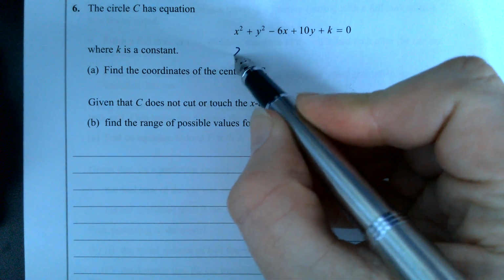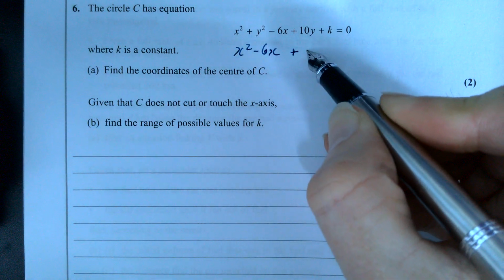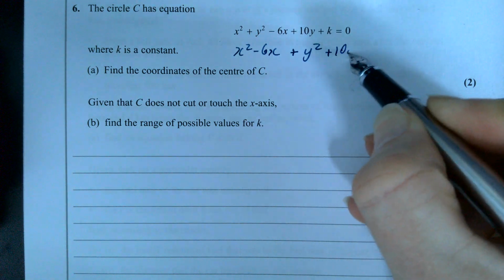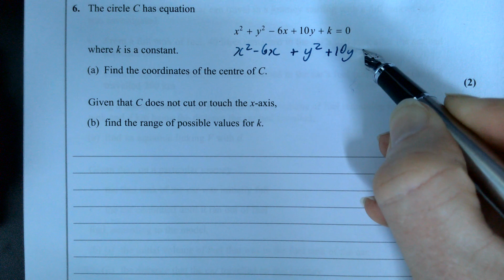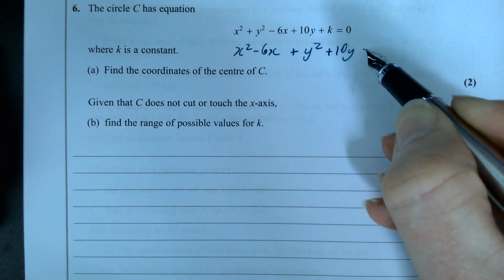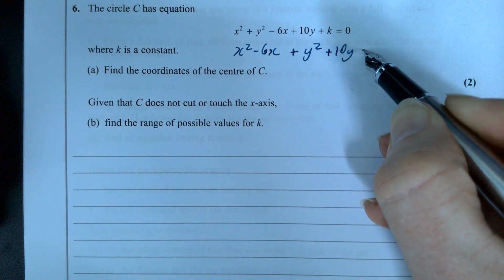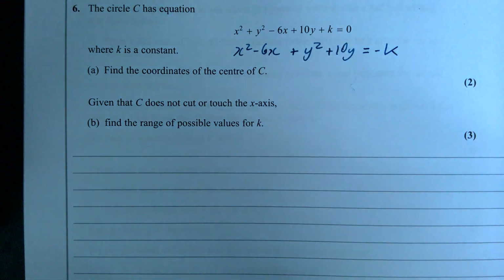So I'm considering my x squared minus 6x, and I'm putting my x and y terms closer to each other. I could even put the k on the other side, I suppose. Yeah, why don't I put the k on the other side, so that's minus k.